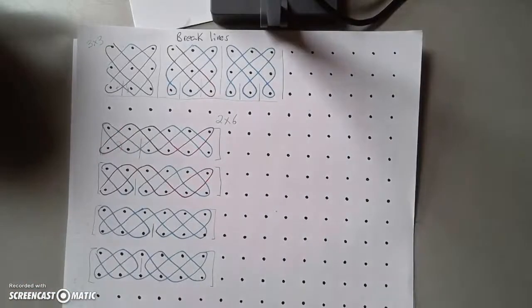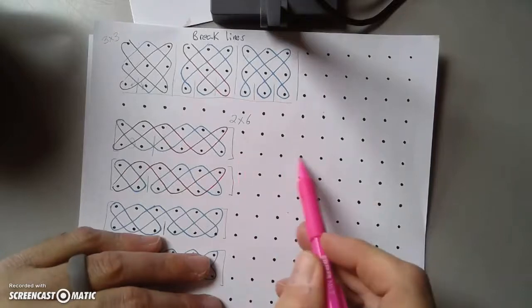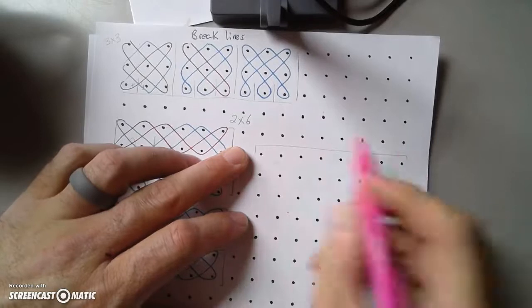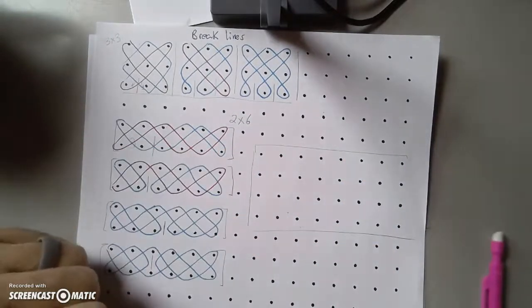All right. So let's see. We could do 4 and 8 maybe. What's left? 1, 2, 3, 4, 5, 6, 7, 8. So we could do 4 and 8. That's going to have 4 curves.